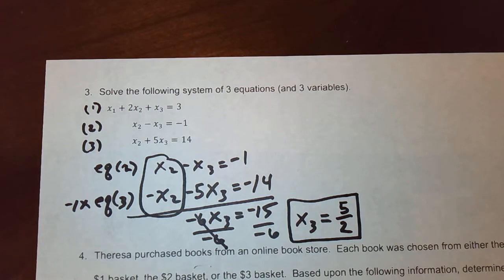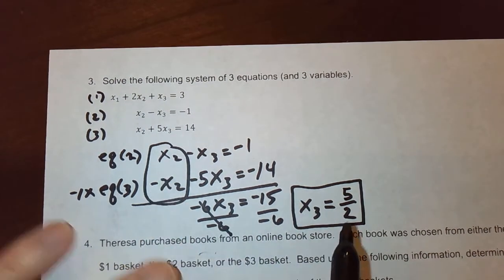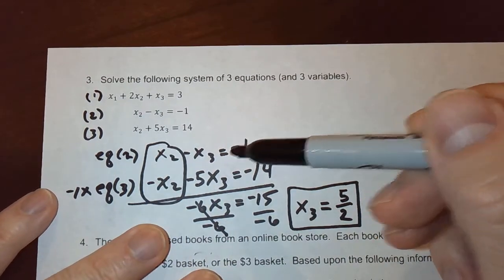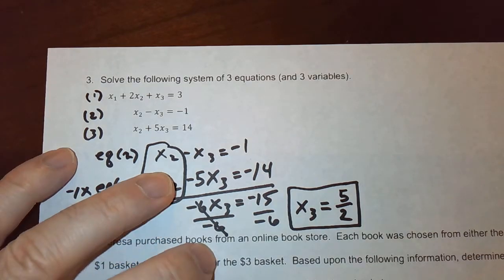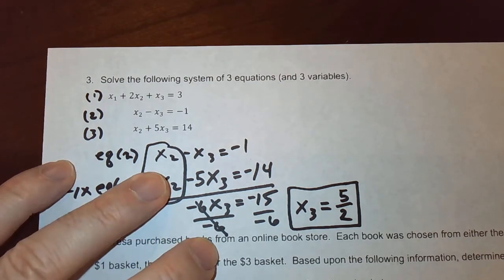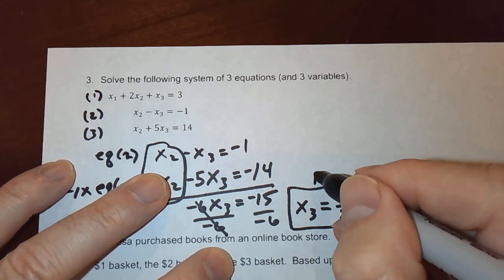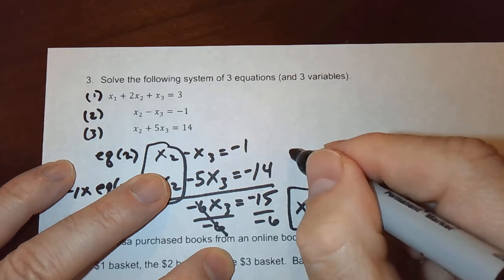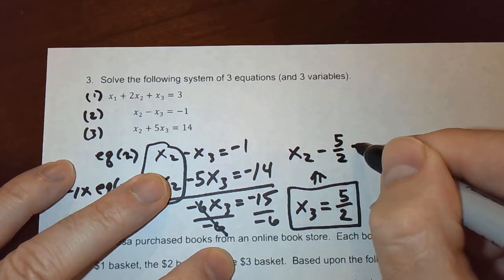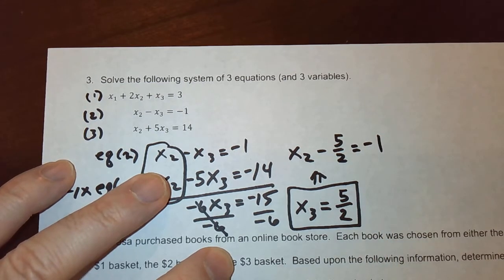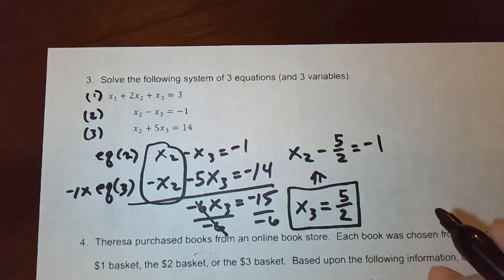Okay, so that's one of the three variables we need. Now we can easily get x2 by just plugging it into either equation number 2 or equation number 3, either one. I will plug it into equation number 2. So I would get, I'm going up here, x2 minus 5 over 2 equals negative 1. All I did is replace x3 with 5 over 2.